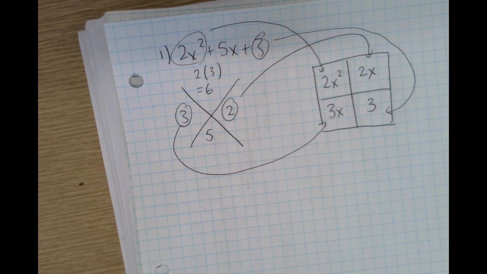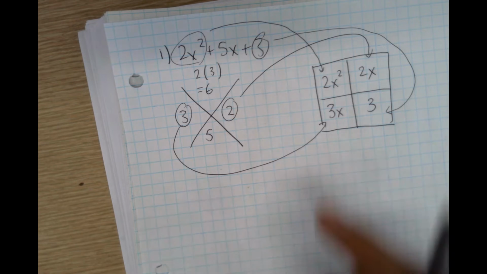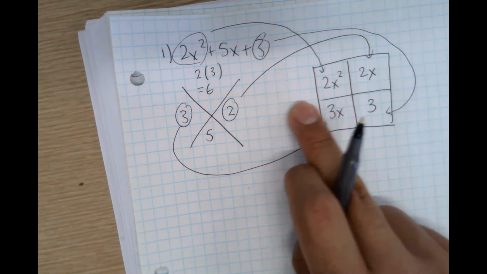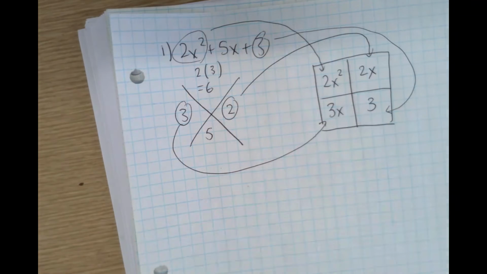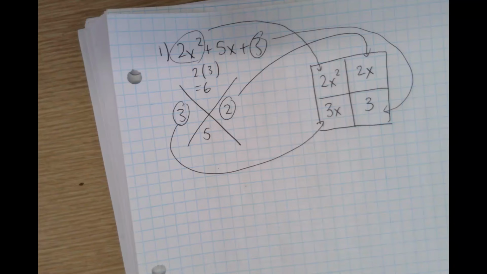Just like biology, if you remember Punnett squares of mixing genotypes, we're going to think about what times what equals this number on the bottom. So what times what equals this number on the bottom?